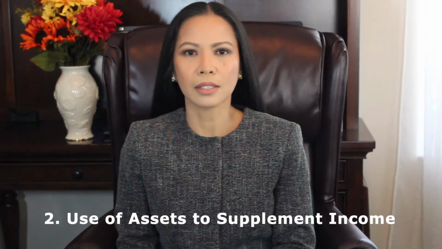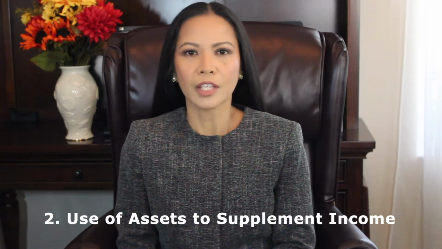Use of assets to supplement income. If the sponsor or petitioner meets the minimum required income with the income tax documents, you do not need to provide assets information. My rule is not to give the USCIS more than what is necessary. You do not want to give them your bank documents or house title and appraisal when you do not need to.